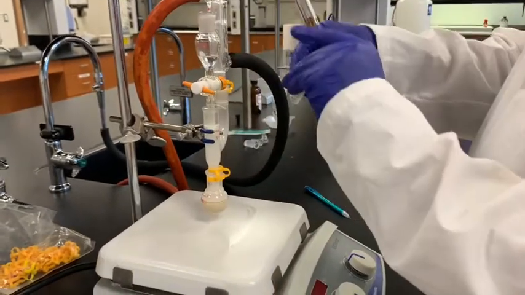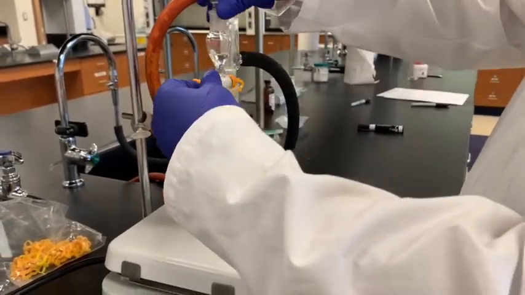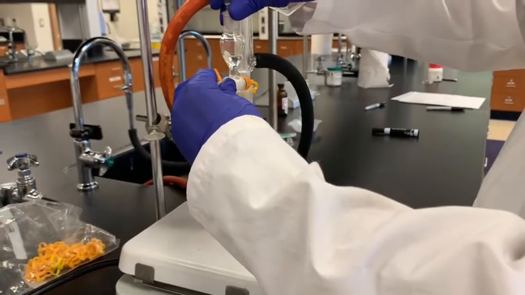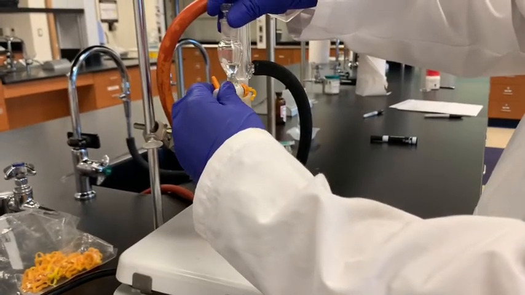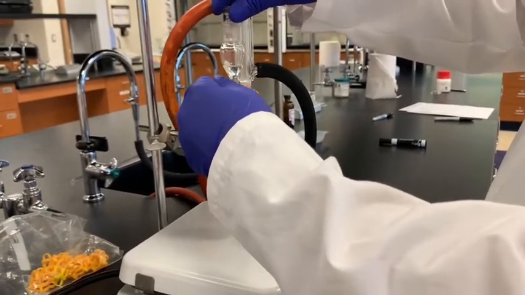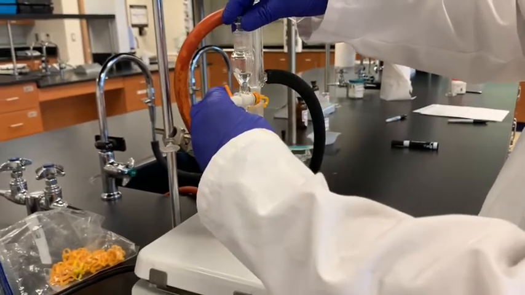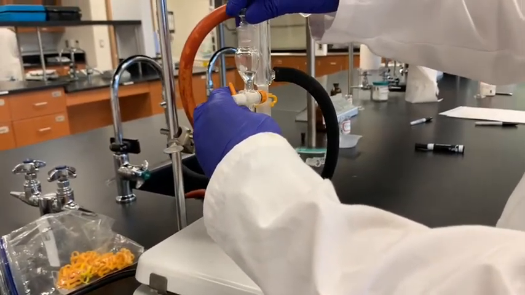And I will let it add from this one here. Just I open this, so this will be added to that reaction mixer. Okay, this 2 milliliter of sodium hydroxide is added there.